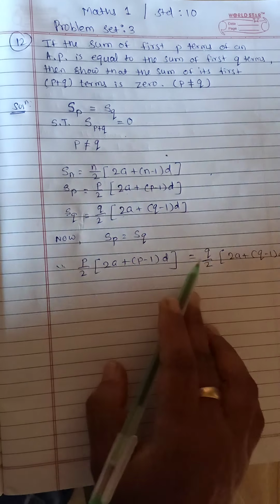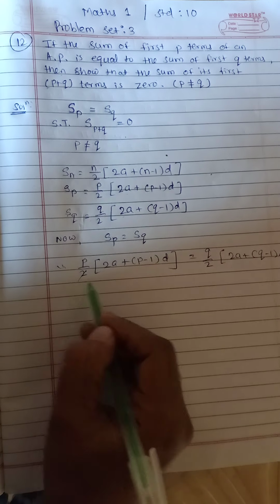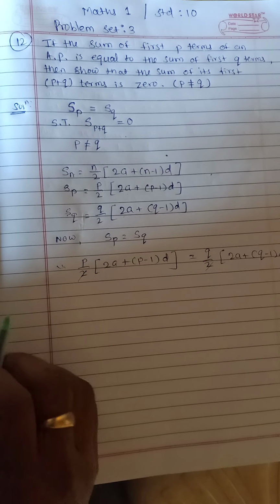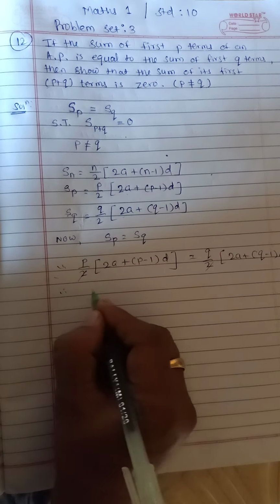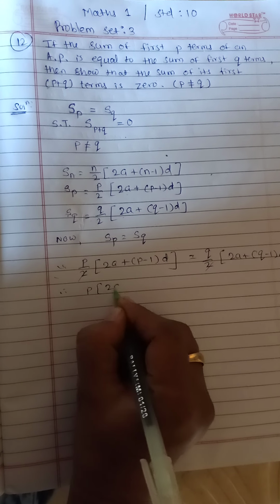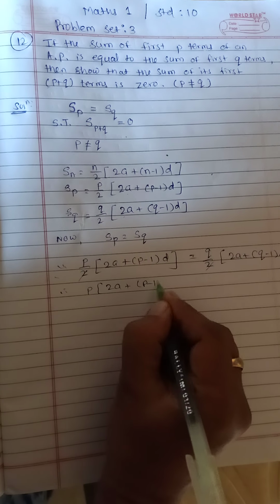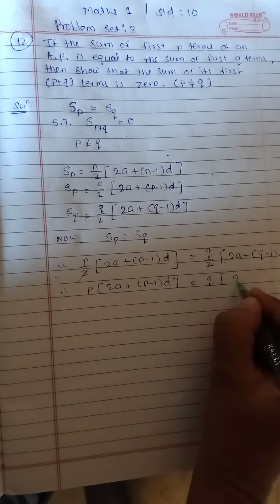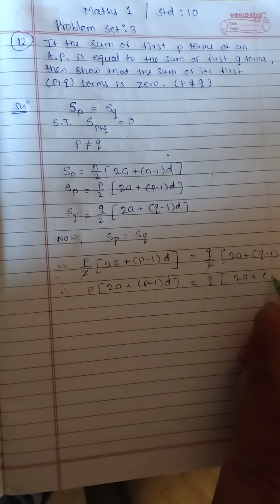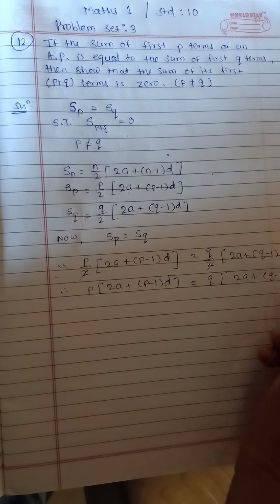Now it is an equal to sign, so we can cancel this 2, or we can write multiplying by 2. So I'm just cancelling this 2. Whatever has left, I'll write: p [2a plus (p minus 1) d] is equal to q [2a plus (q minus 1) d].